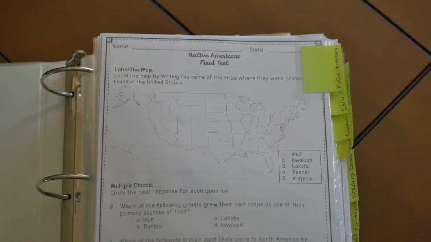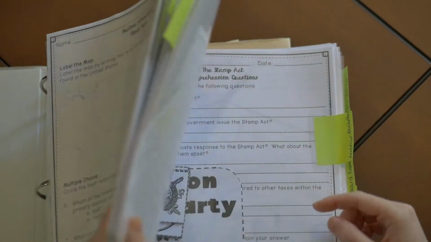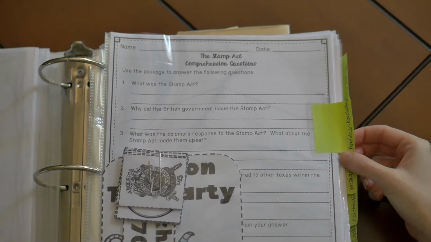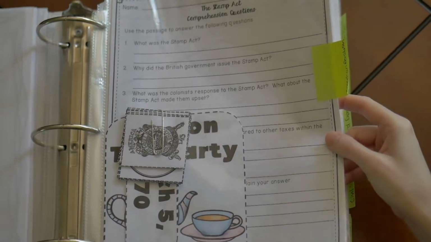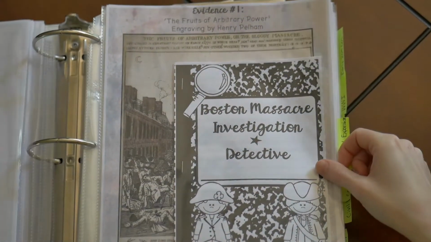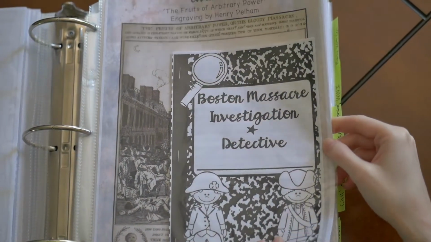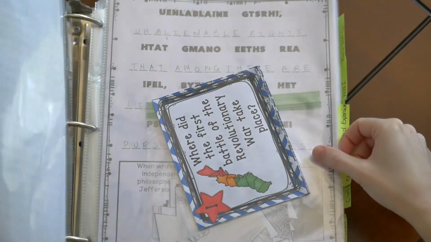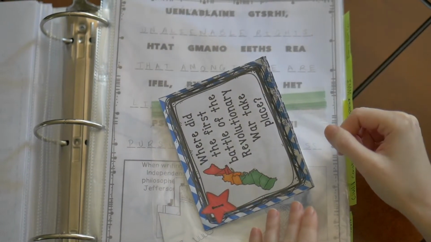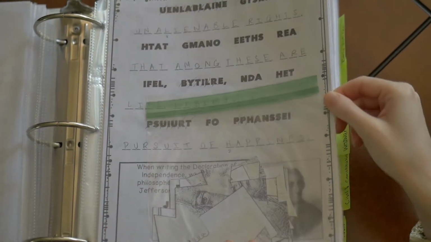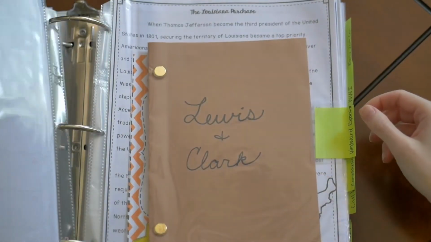And then for each and every unit that you flip to, so let's flip to American Revolution, you can find everything in sheet protectors. The first sheet protector has all of my unit worksheets in it and my timeline materials. The next one has everything that I use to teach my Boston Massacre investigation. We've got a sheet protector with task cards, and then a sheet protector with all of my escape room materials.